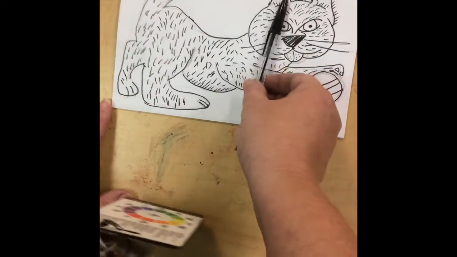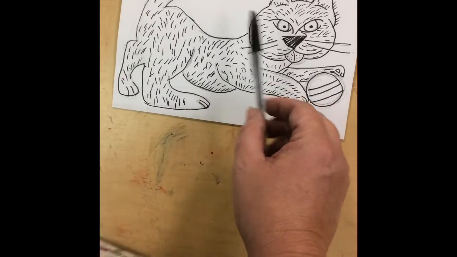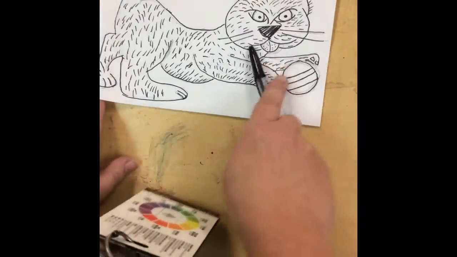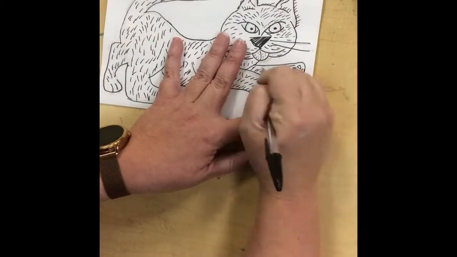We're going to use a ballpoint pen to draw over our drawing again, pressing down firm enough to transfer the drawing, but not so hard that we rip the paper. You can watch me work. Here we go.